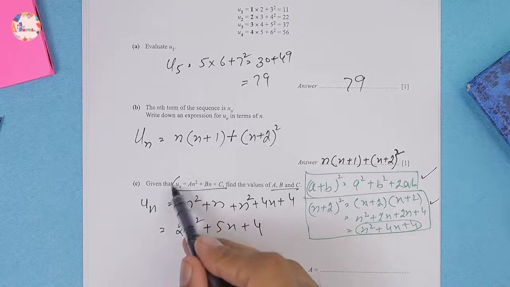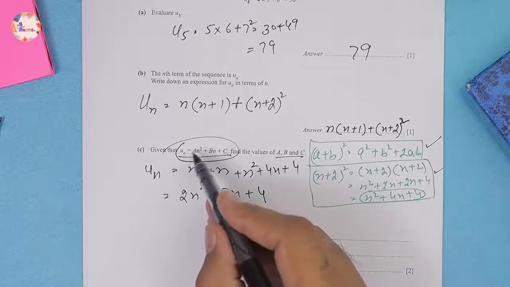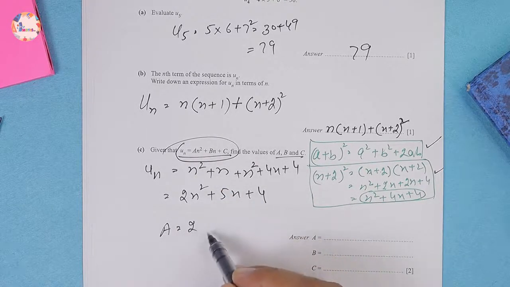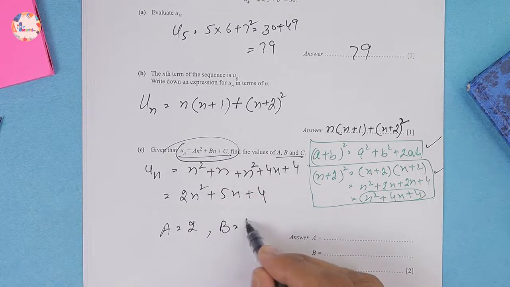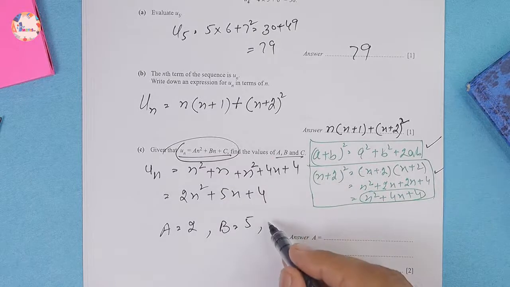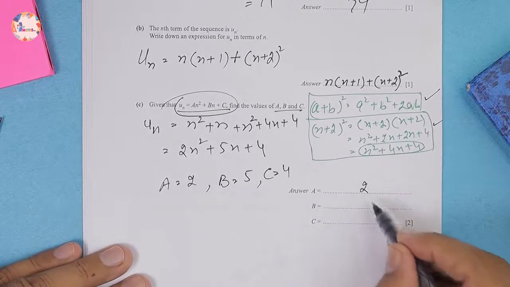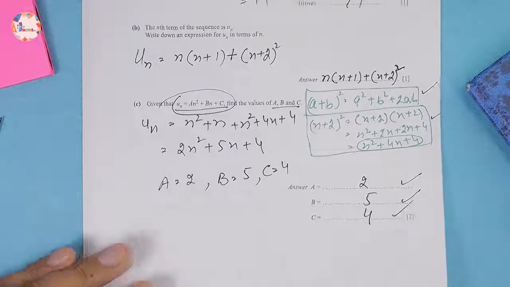Now we can compare this equation with this one, and you can see a is 2, b is 5, and c is 4. These values we can write over here, 2, 5 and 4. These will be our final answers.